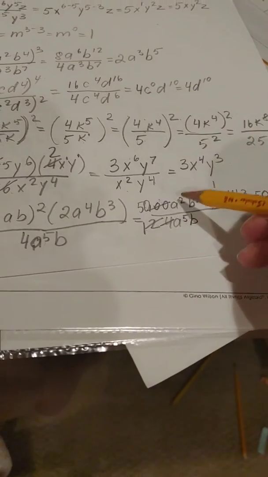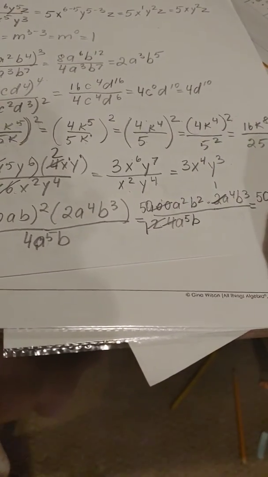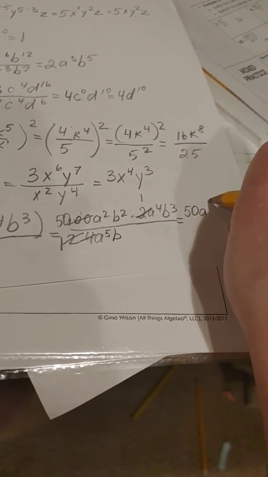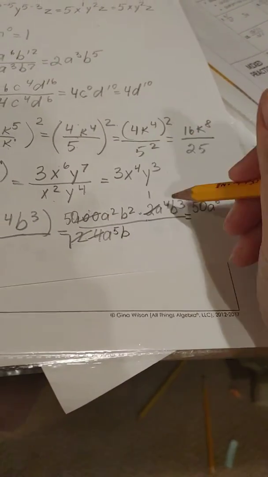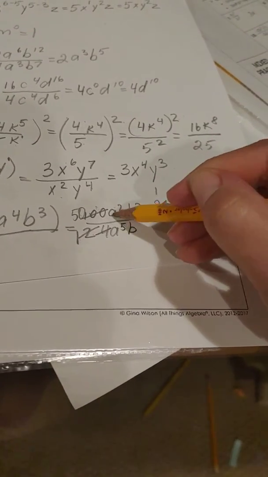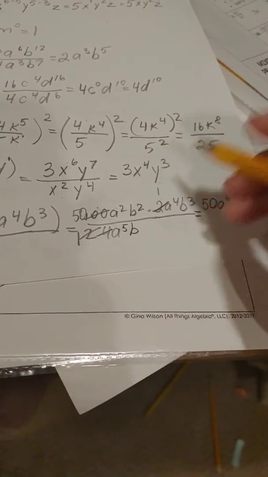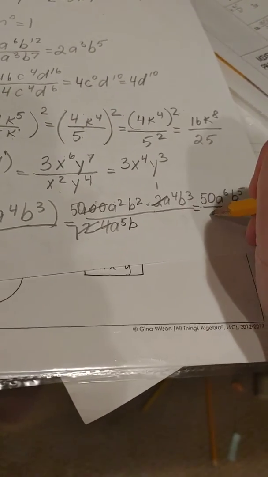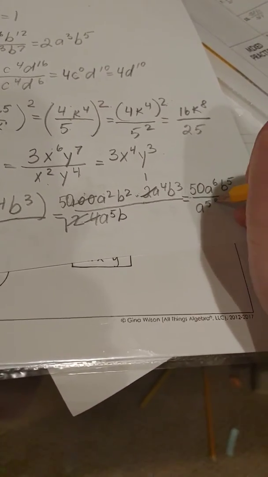And then a squared times a to the 4th power is going to give me a to the 6th power, because 2 plus 4 is 6. And when we multiply the exponents, we have to add the powers. And then b to the 5th power, over a to the 5th power, b.